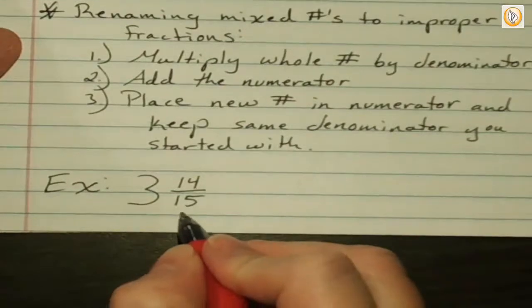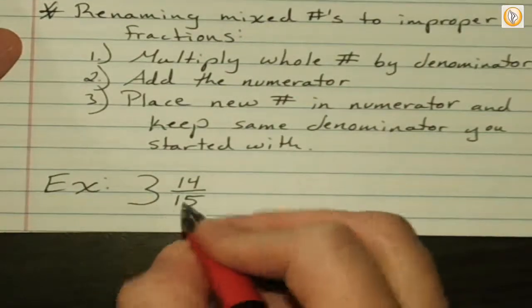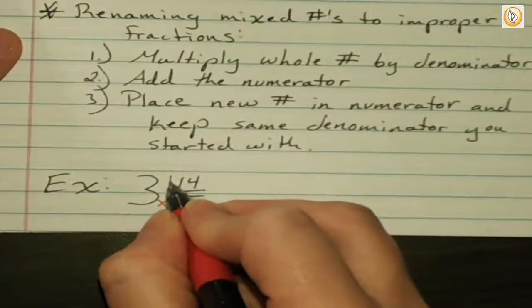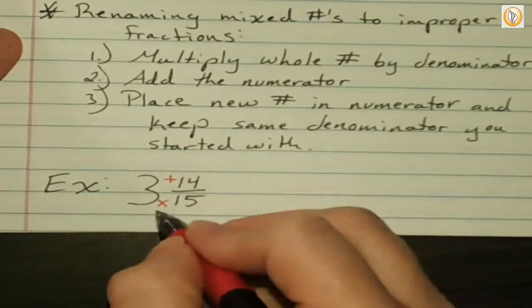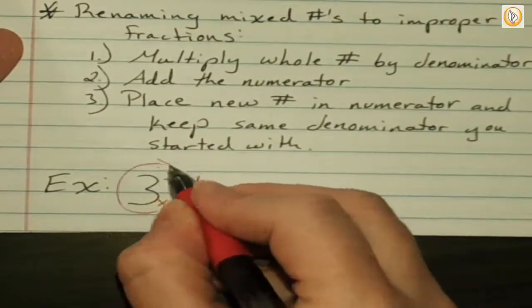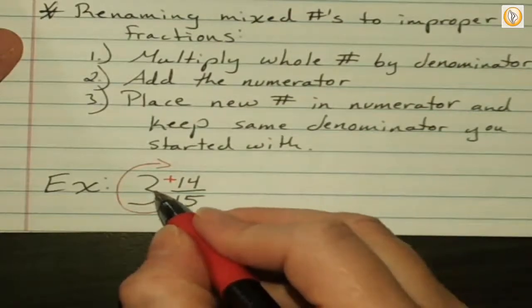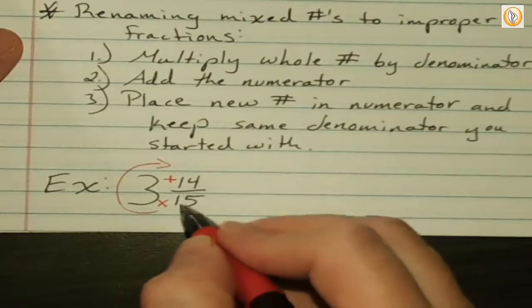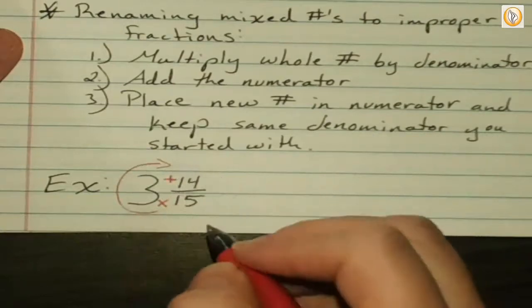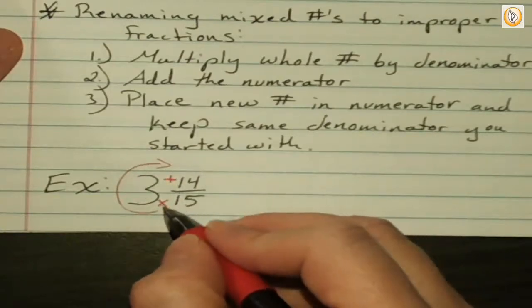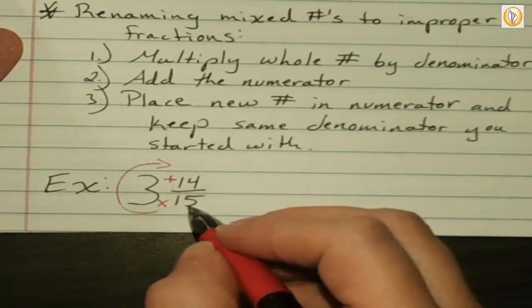now watch what I do. Denominator times the whole number plus the numerator. It goes in a circle like that. 15 times 3 plus 14. And it goes in a circle like that. So write that down, put the little X and the plus sign.